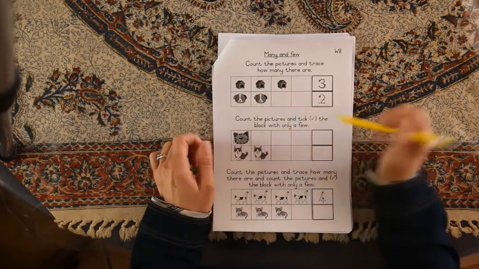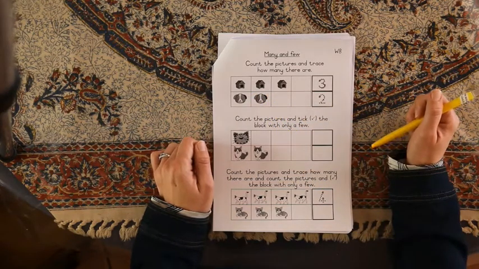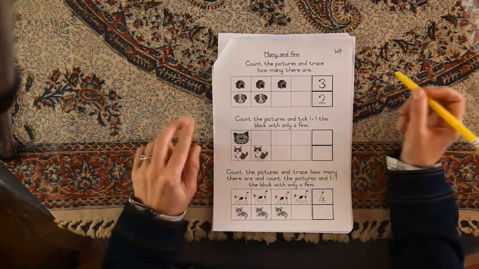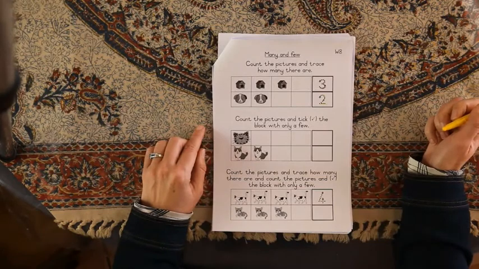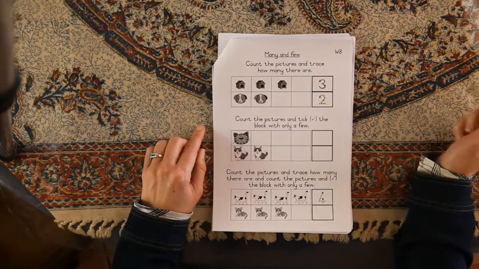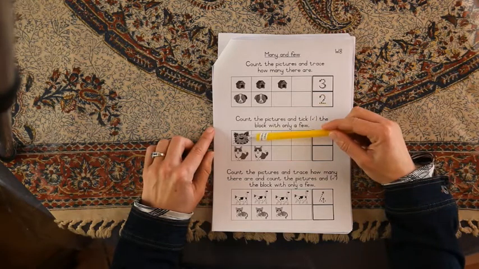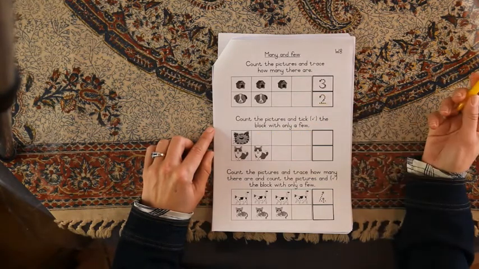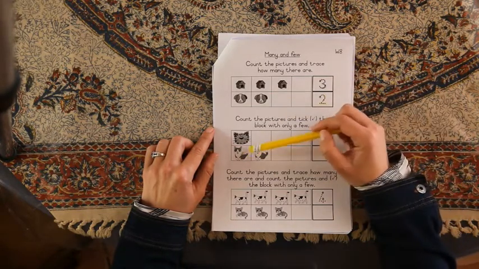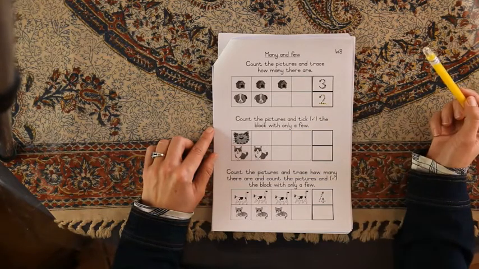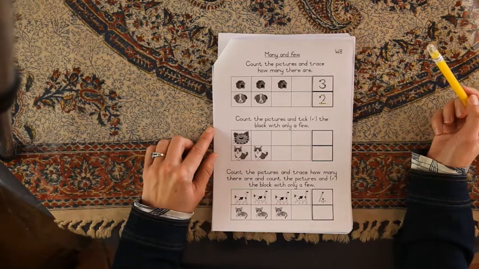Yeah, how many dog faces we can see. 1, 2. Yes, that is correct. Let's show 2 with our fingers. 2. Let's trace the number 2 like that. Then they say here, count the pictures and tick the block with only a few. How many cat faces can we see here? 1. How many dogs can we see here in the bottom line? 1, 2. But remember, we have to tick the block with only a few. And a few means not a lot.